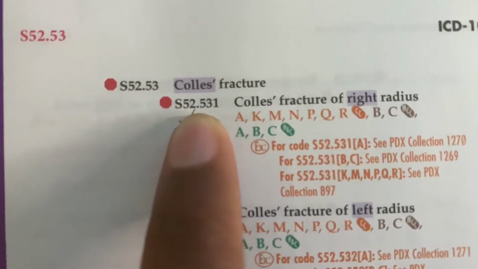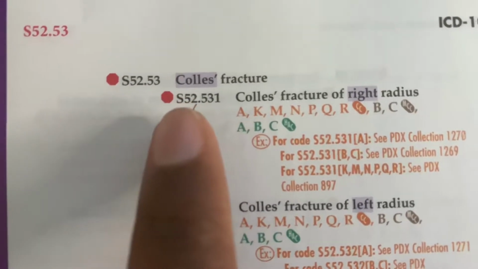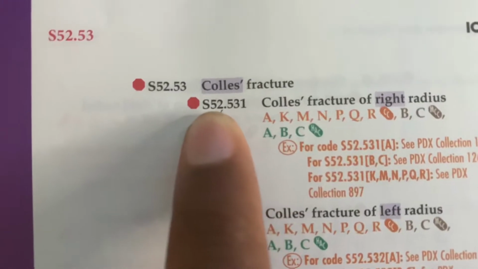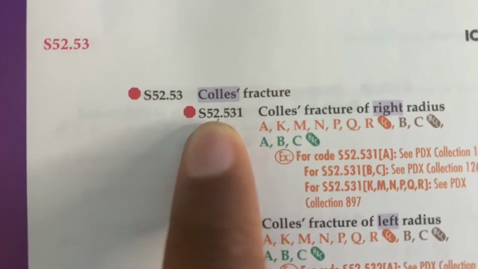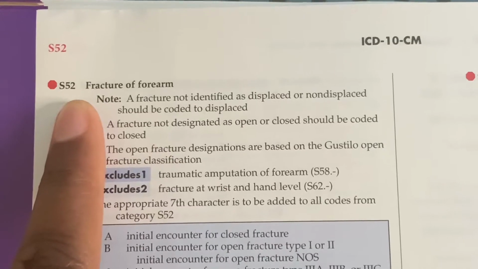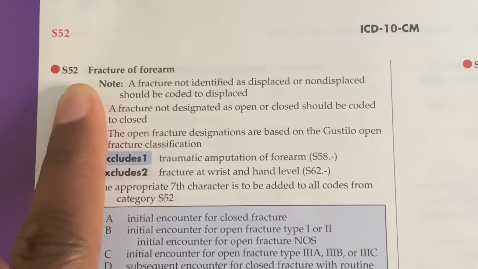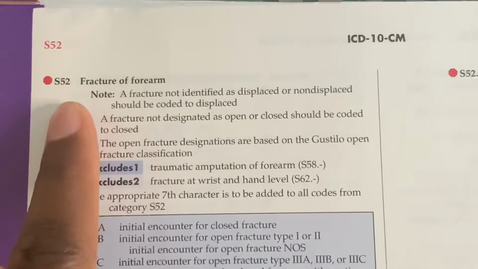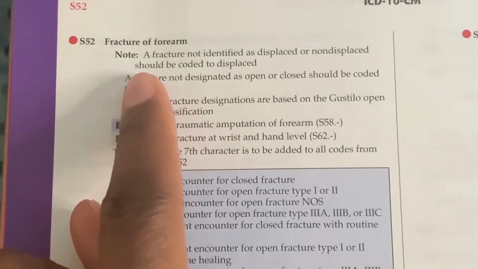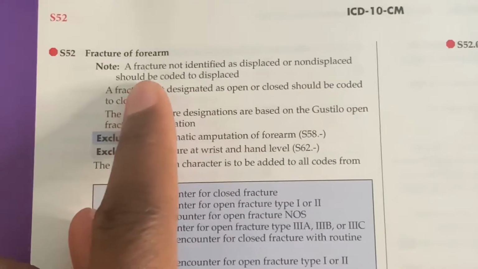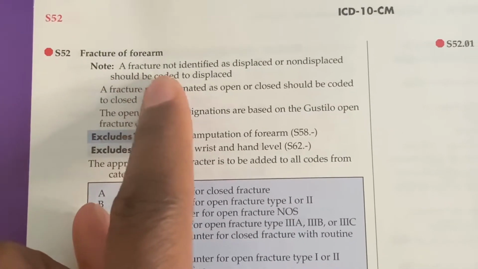We're going to find our instructions going back to the first 3 category. The category, which is the first 3 characters of our code. So let's go there. So if we go back up to the category of the code where it begins with S52, notice this is where we're going to find our instructional notes. We have several notes here.